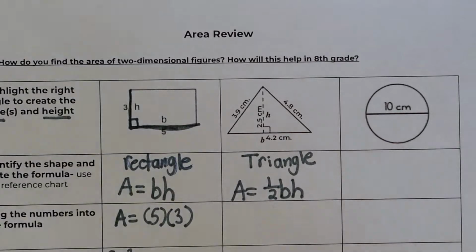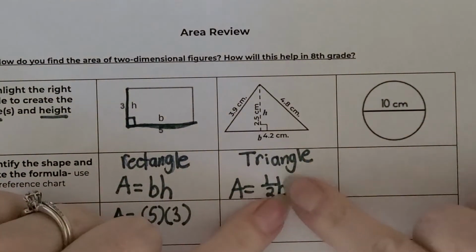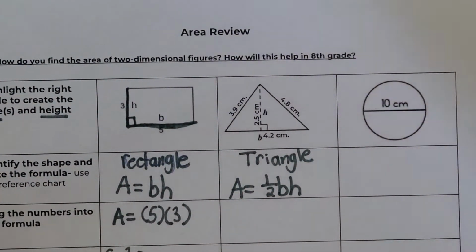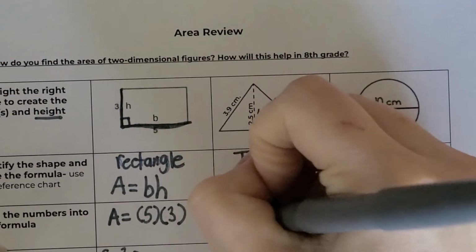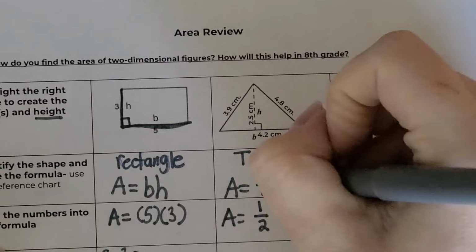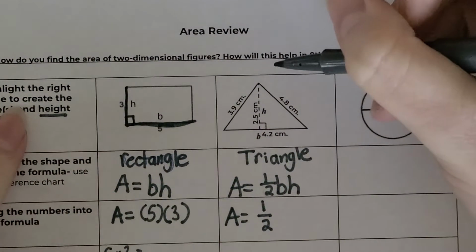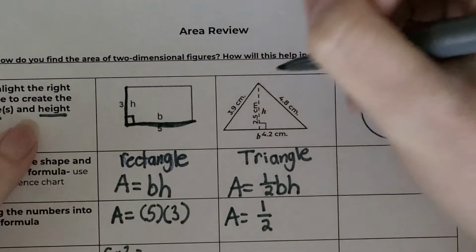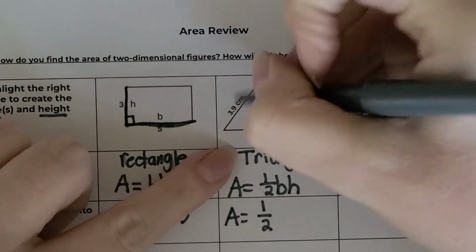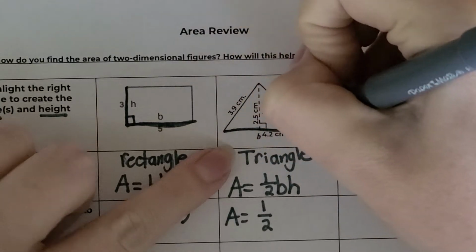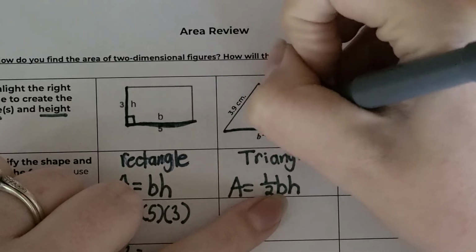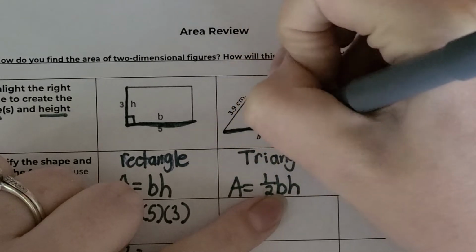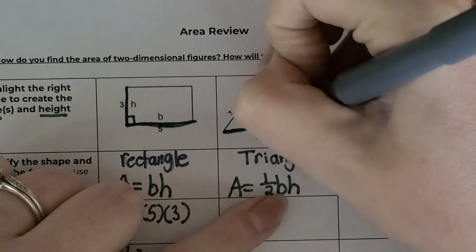Okay, remember when things are touching and there's no operation sign between them, you are multiplying. Okay, so when we plug it in, we're going to keep it A equals 1/2. All right, this is where we look for that right angle to find the base and the height of our triangle. Okay, we just need B and H. Okay, so here's my right angle. So my right angle is on this line and it's on this line.